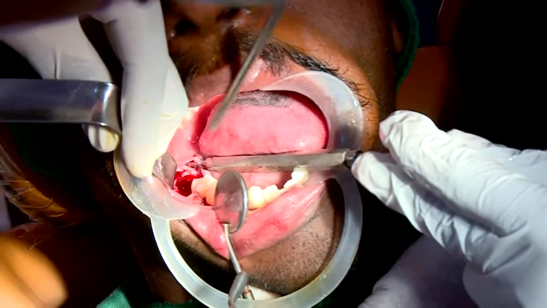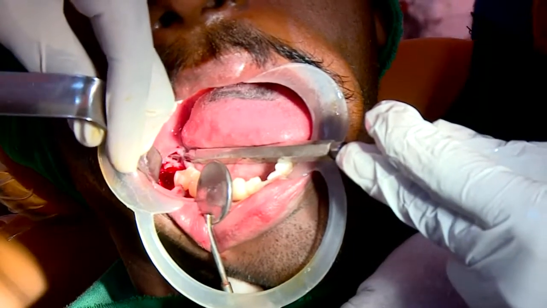Then again the wound debridement is done with saline.